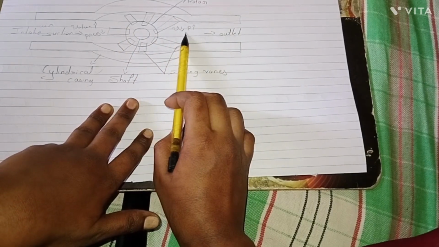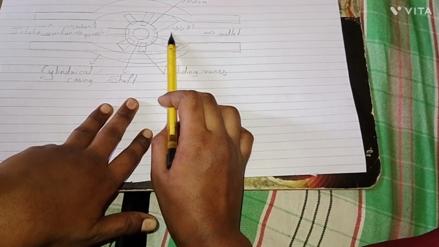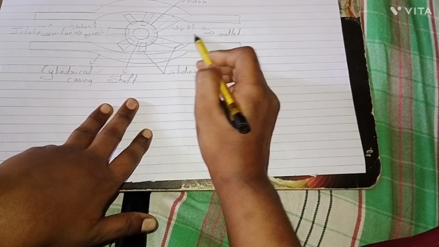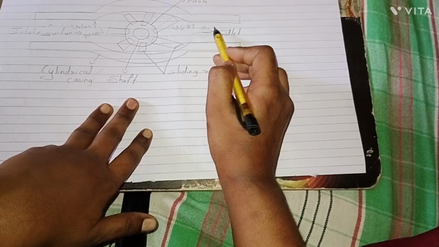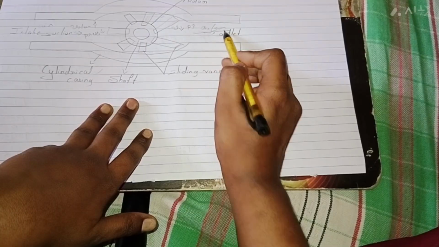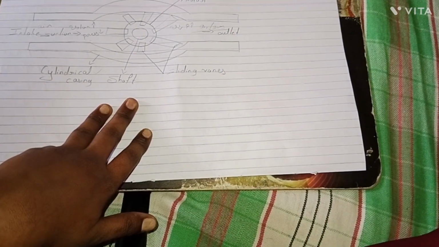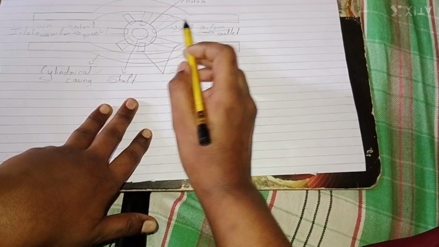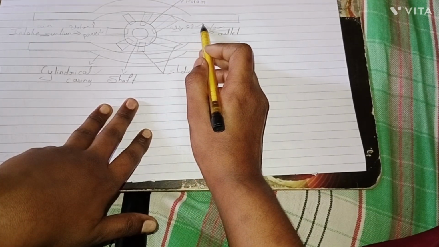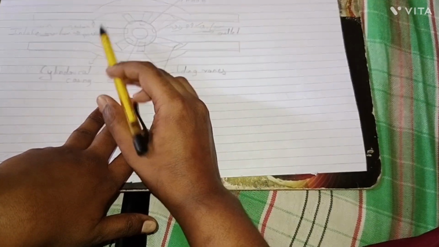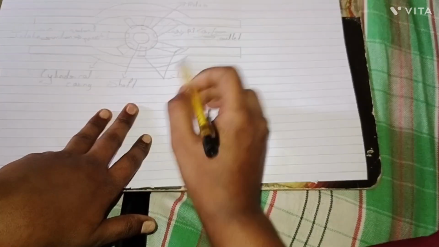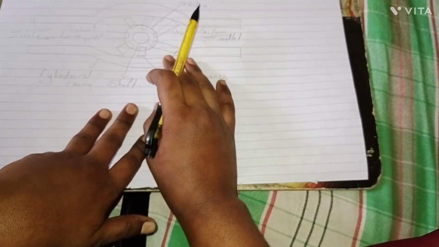When it reaches the exhaust valve, there is again a decrease in volume, because the air is moving outward. Almost all the air or gaseous particles move out through the exhaust valve. At that time volume decreases and pressure increases. This process continues periodically and goes on continuously.